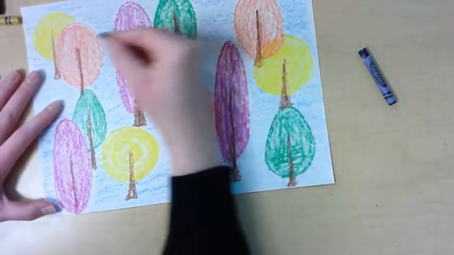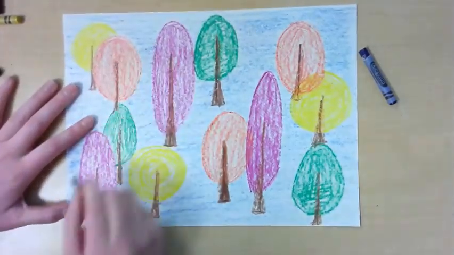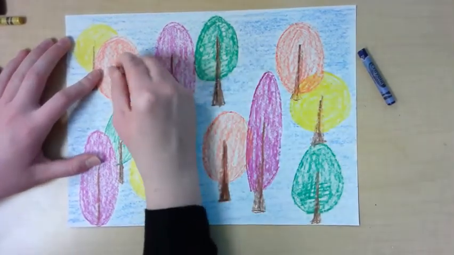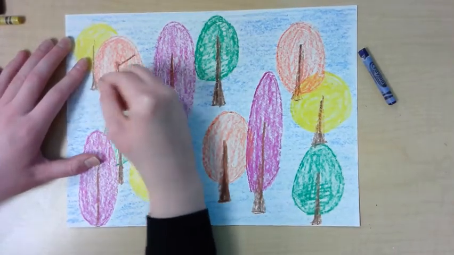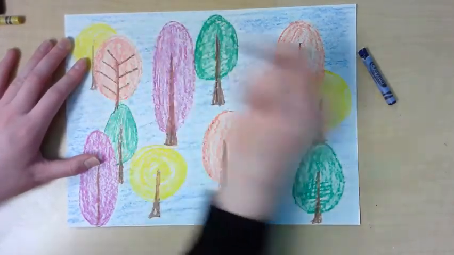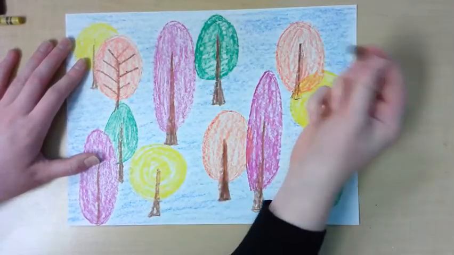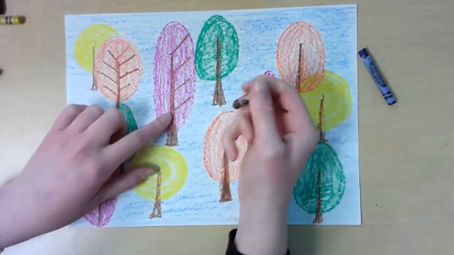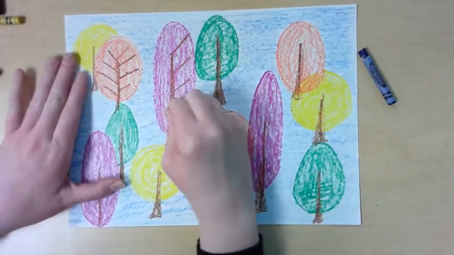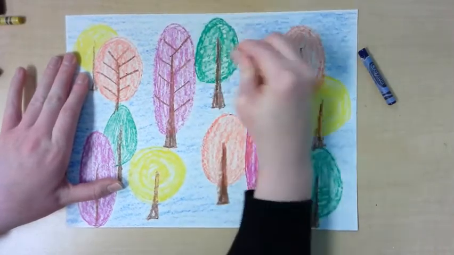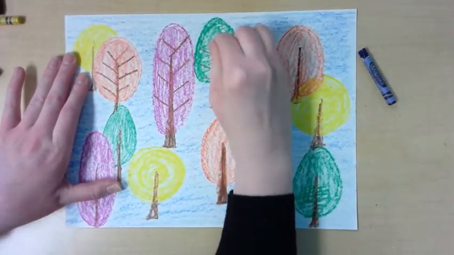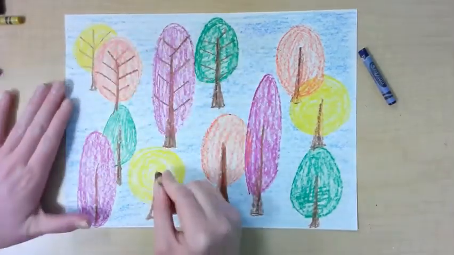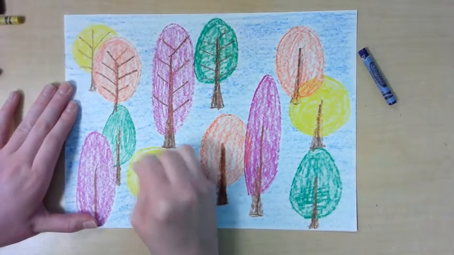So I'm going to draw from the middle of the tree trunk some lines going out, kind of up and out, like that. So some diagonal lines. A diagonal line is a line that goes from down to up, right to left. You can draw these all the way to the edges of your tree if you want to.